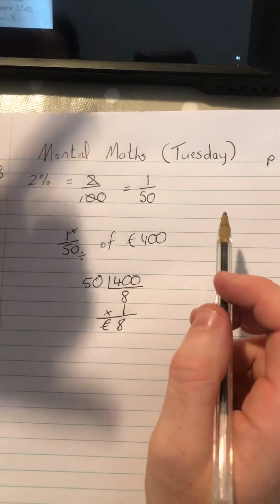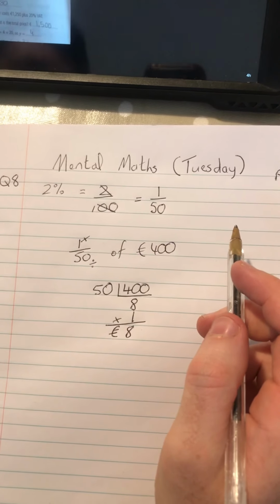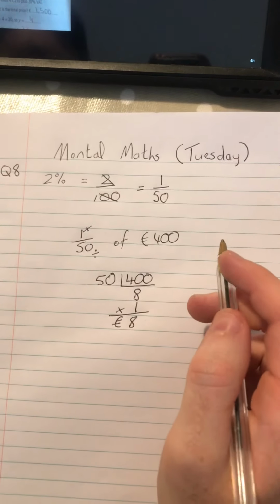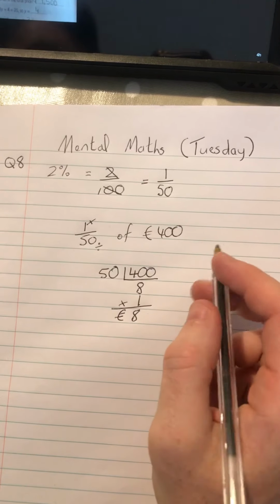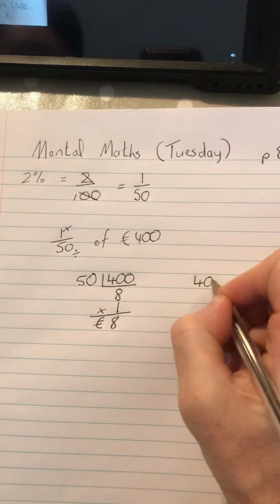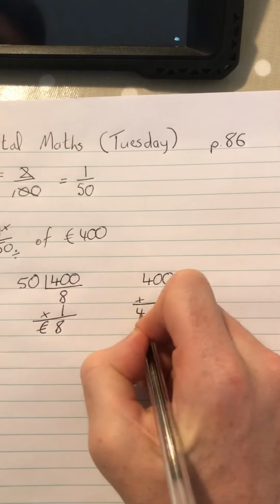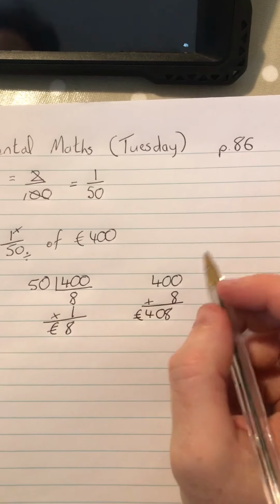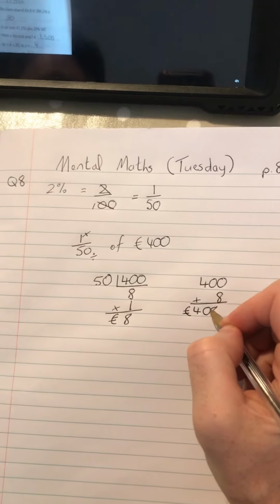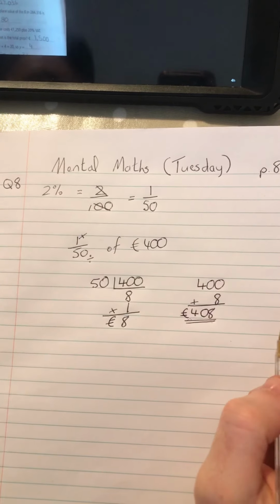They said that the painting was bought for €400, so the cost price was €400, but it was sold at a profit, a 2% profit. Okay, so profit is always added on to the original price. So it'll be €400 plus €8, which is €408. The profit is the amount of money that the shopkeeper makes on selling this product, so he adds it onto the cost price. So €408 is our final answer.